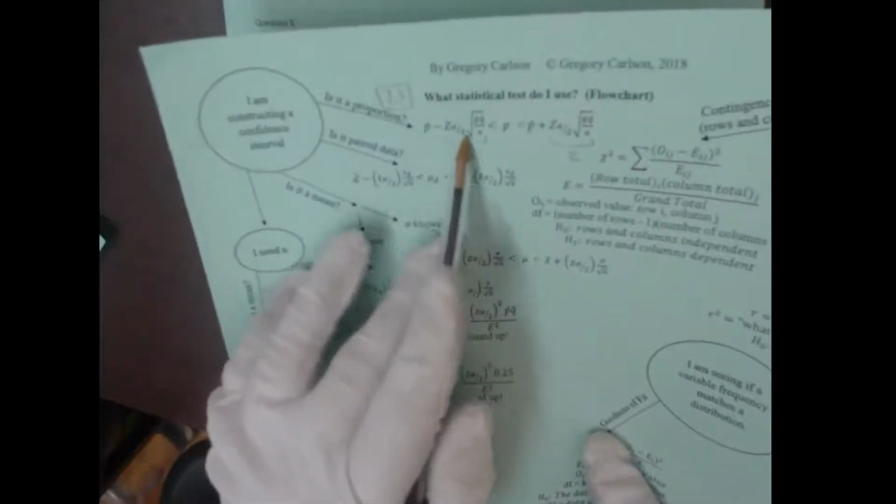So that's all you need in order to do the formula. If you already understand this part, you can probably just skip ahead. I am going to be following this proportion formula right here, and I'm going to go ahead and plug in all the numbers in case somebody still wants to see an example.